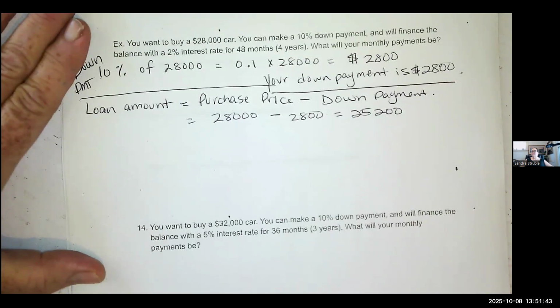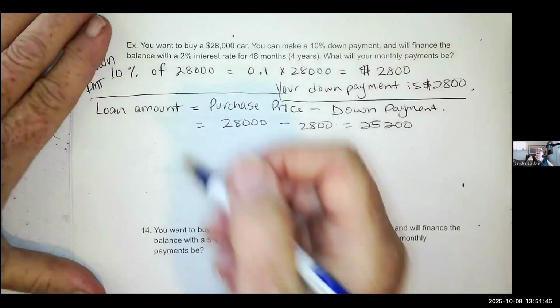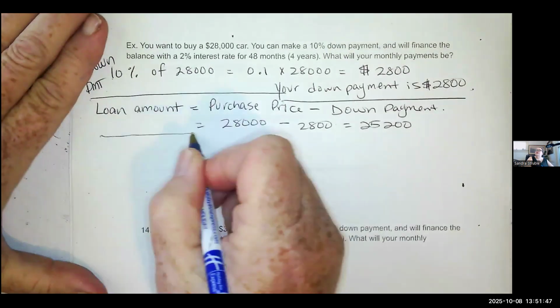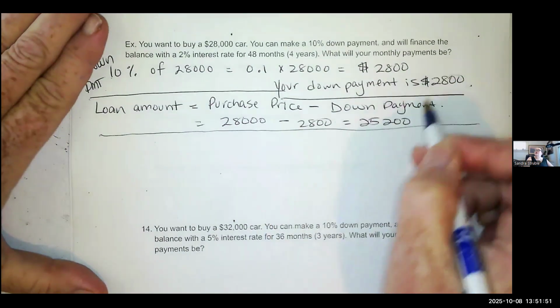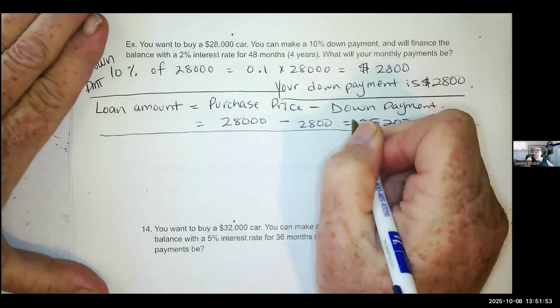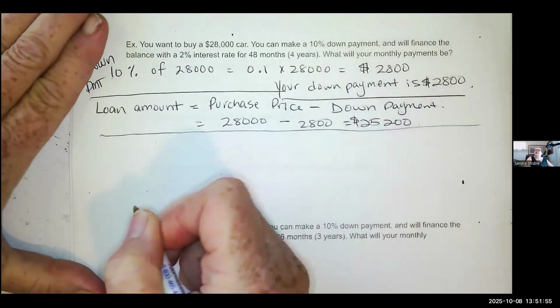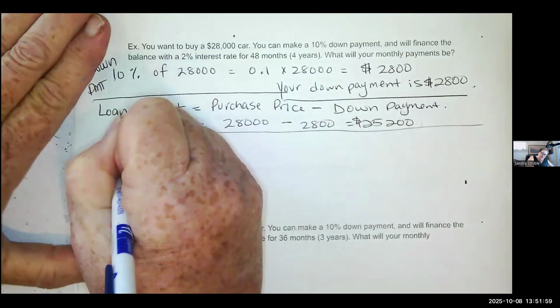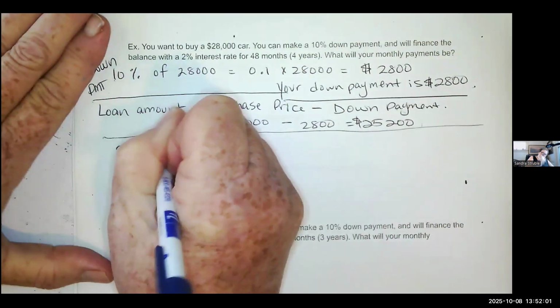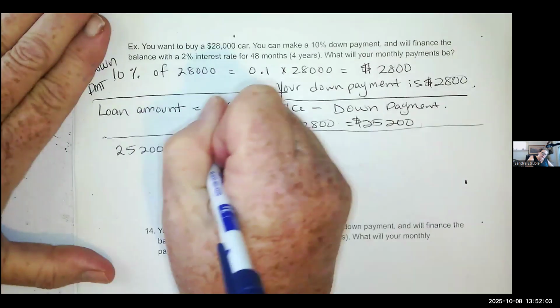Okay, so let's set up how much we can afford with this loan of the car. So we gave them $2,800. We now owe $25,200. That's how much we're going to have to borrow from the bank. So our loan is 25,200. Remember, that's your P. We're looking for our PMT.